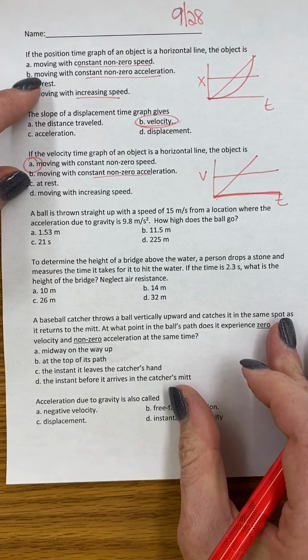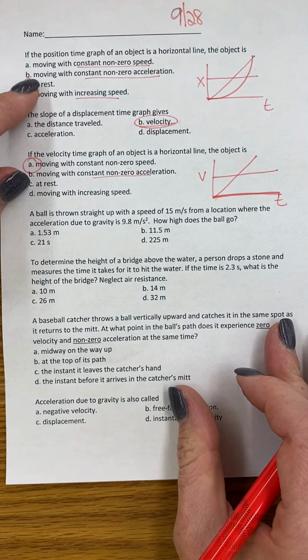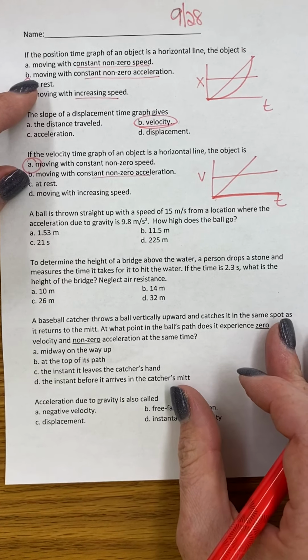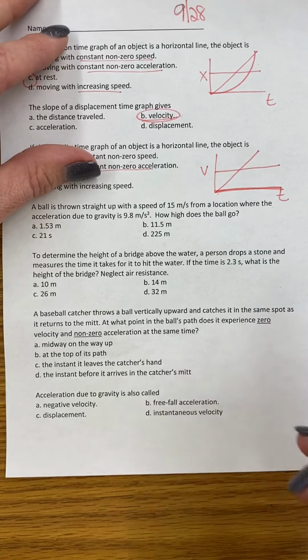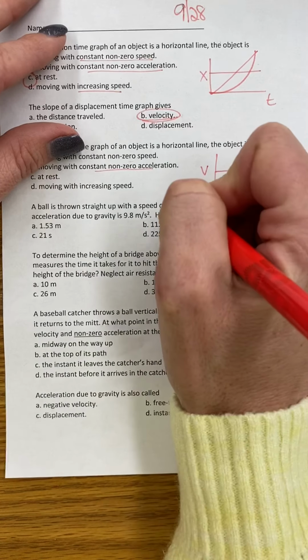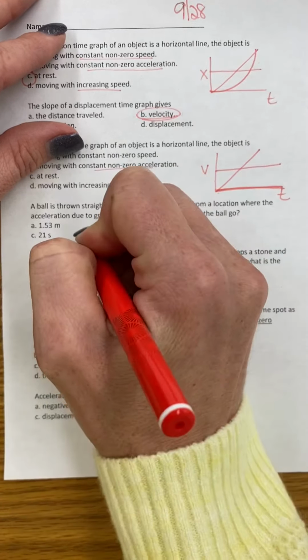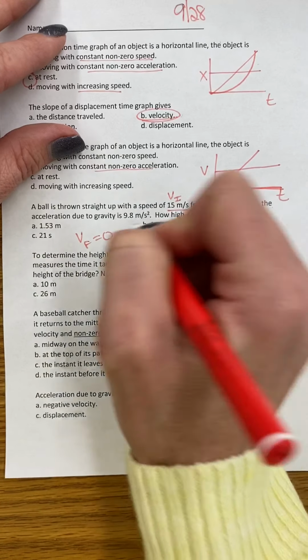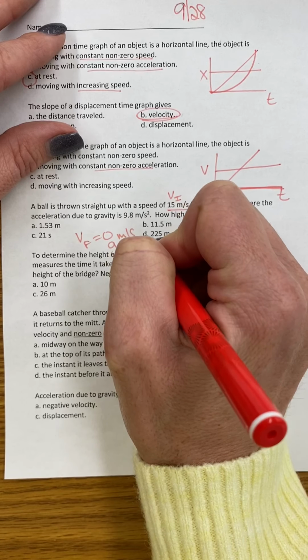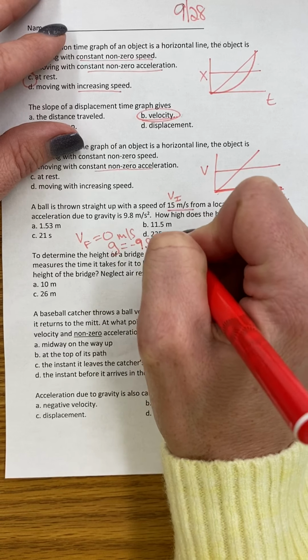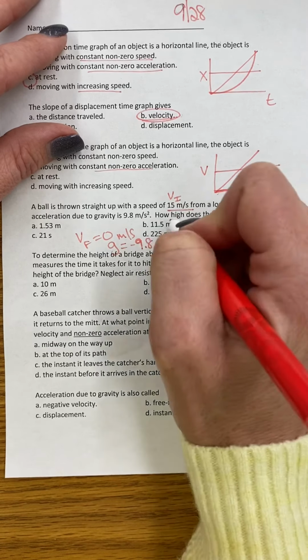A ball is thrown straight up from a location where the acceleration is 9.8. How high does the ball go? So I'm given an initial velocity. My final velocity is 0 at my highest point. My acceleration is negative 9.8. And I'm looking for my height.